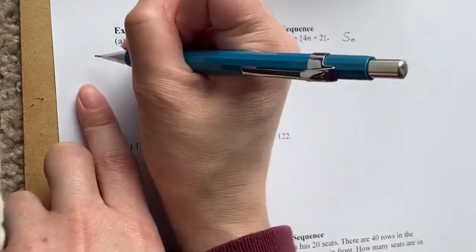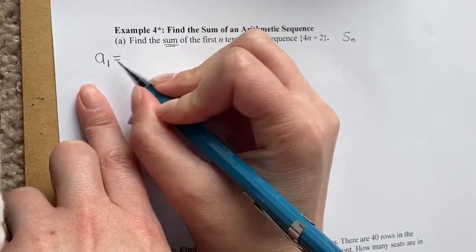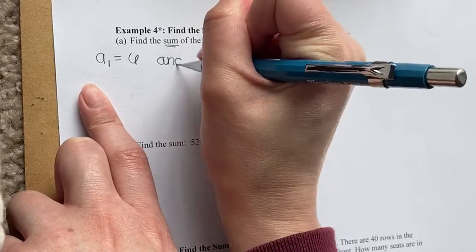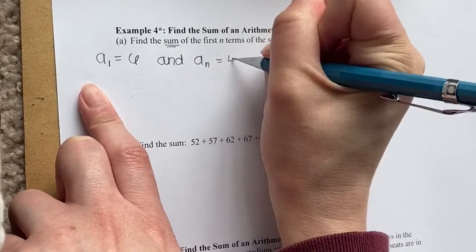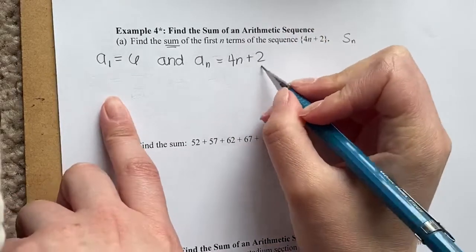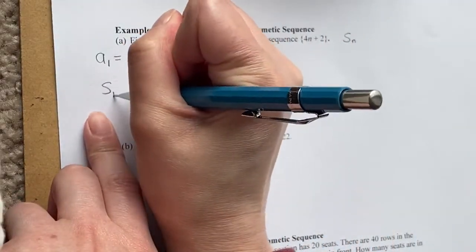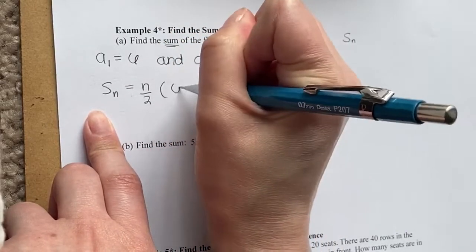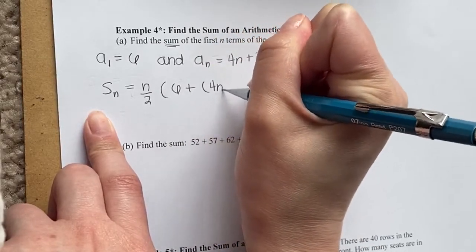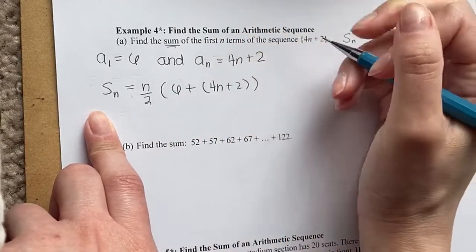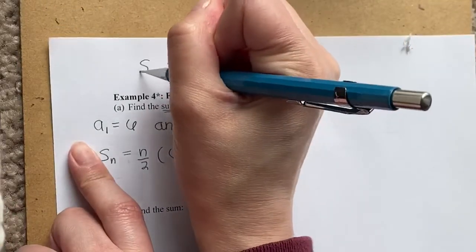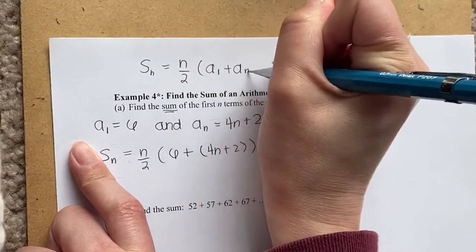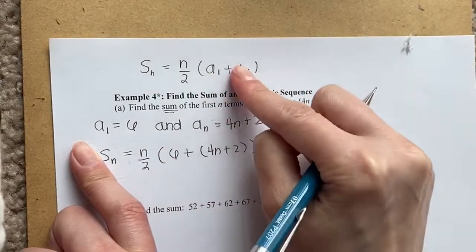The first thing we need to find is a1. If we plug in 1 here, 4 plus 2 is 6. And a sub n is 4n plus 2. Using the formula from the previous theorem, S sub n is equal to n divided by 2 times 6 plus 4n plus 2. If you don't remember, the formula is S sub n equals n divided by 2 times a sub 1 plus a sub n. So this is this and this one is this one.